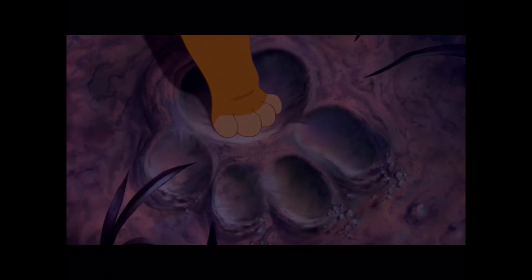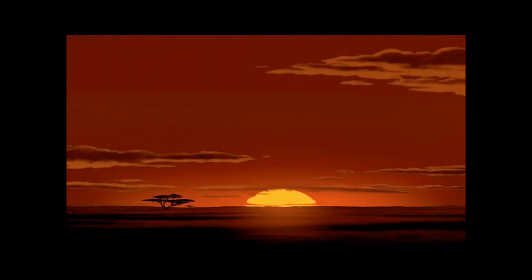Simba's just had this really bad experience with the hyenas, and then his dad had to come and rescue him. But all that Simba wants is to be as cool and as brave as his father. And this image basically tells him, you're not ready. You're not ready to be king yet. This ties into the main story of Simba having to grow up and become king and learning what it means.